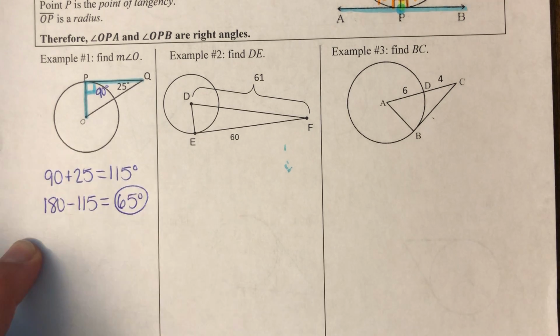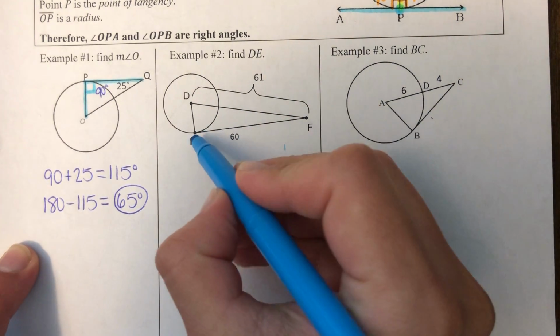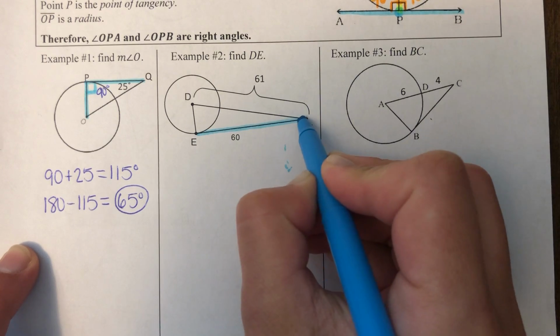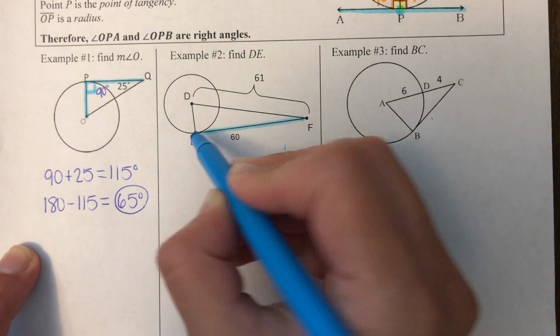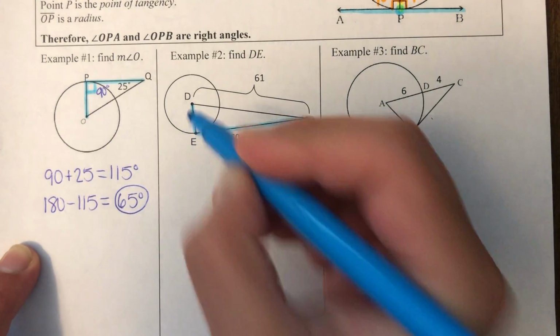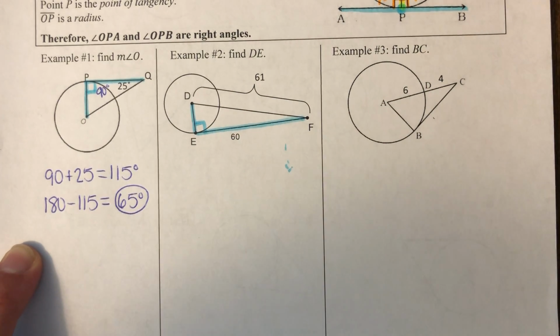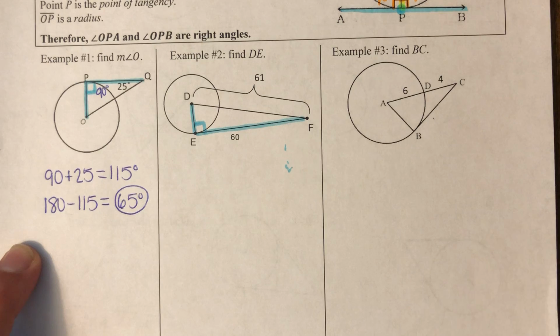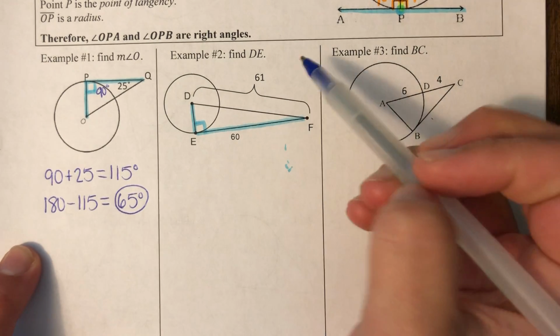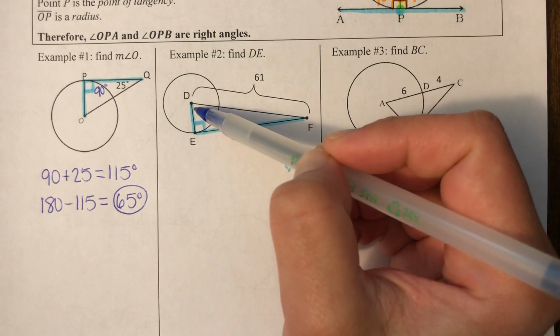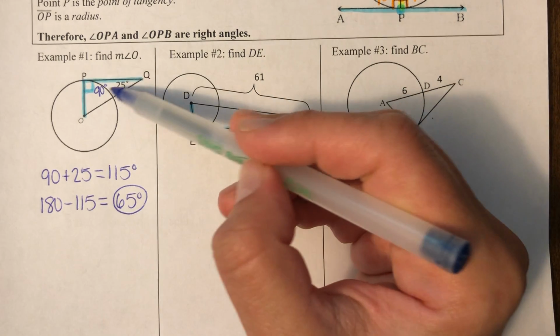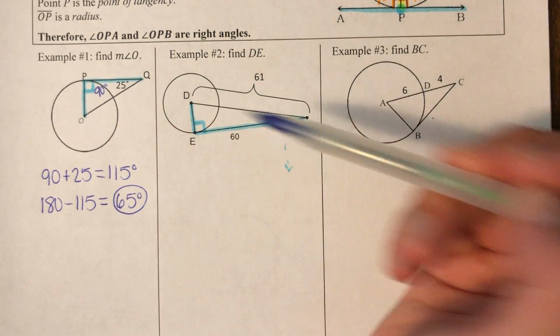All right, our next example, looking for my tangent with my radius. Here's my tangent. There's that line that hits once. There's my radius coming from the center. So there's my right angle. Now, this time we are not given angle measures. It's not like this one where all 3 interior angles add to 180.